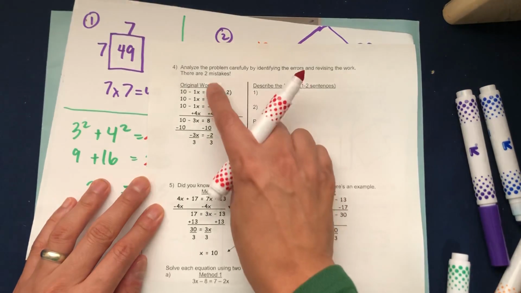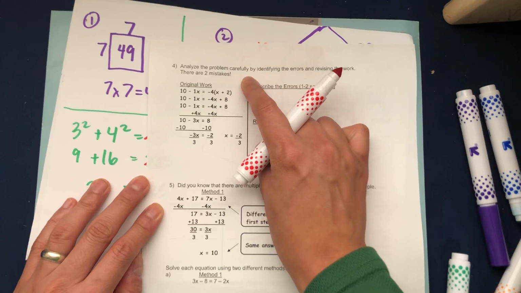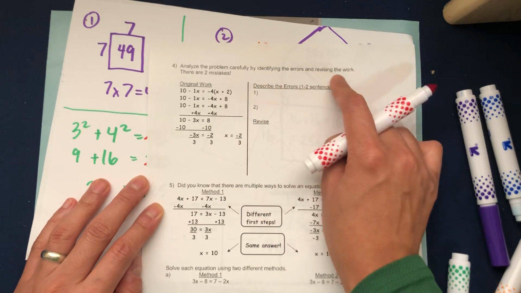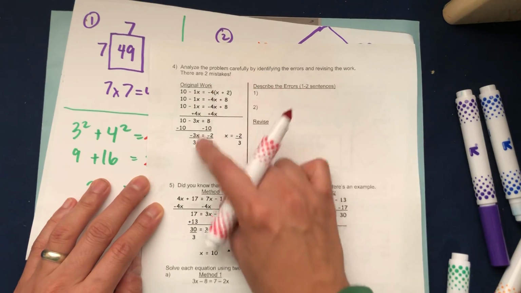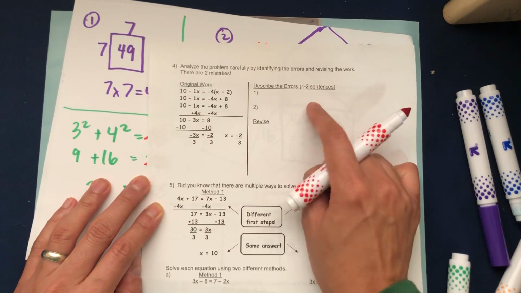For number 4, this is the error analysis problem. Answer the problem carefully by identifying the errors and revising the work. There are 2 mistakes in this problem. So describe the errors and then fix them.